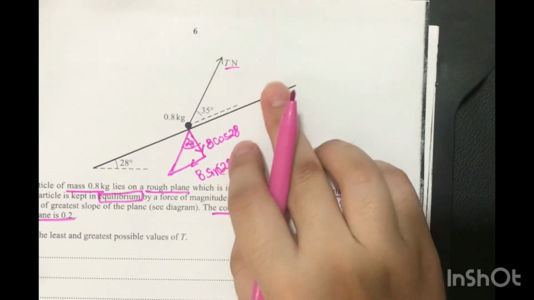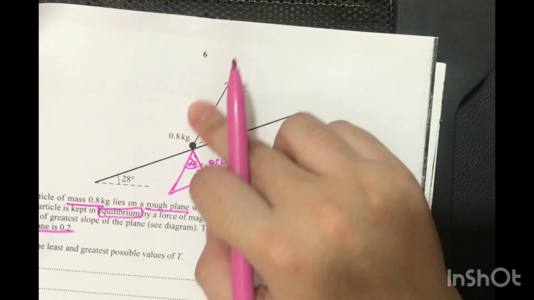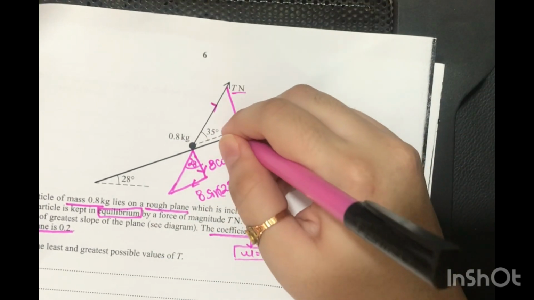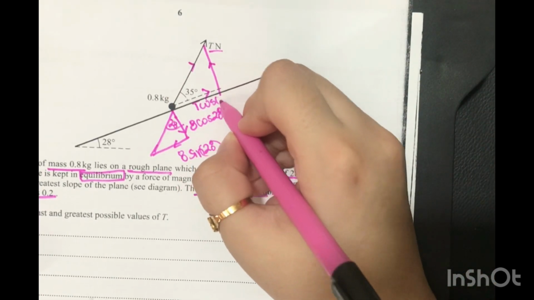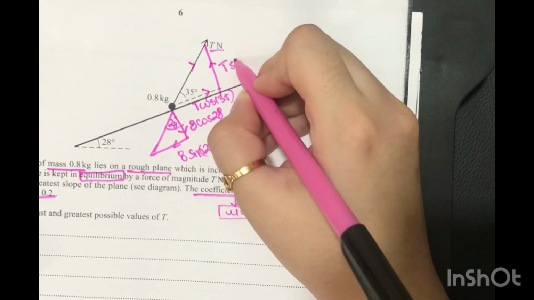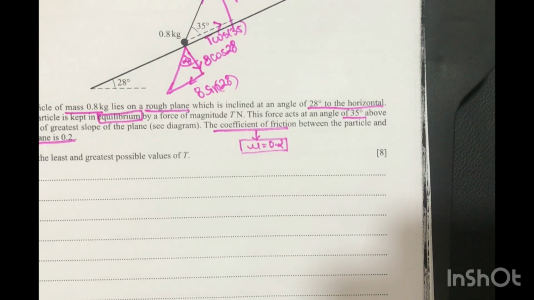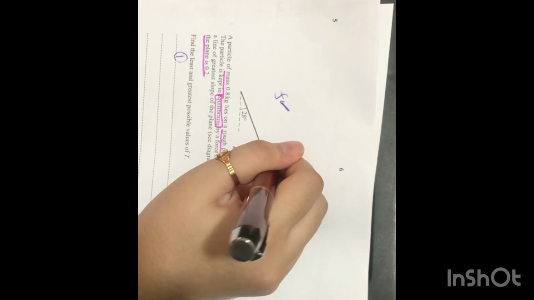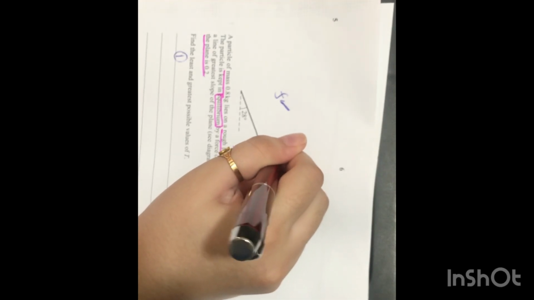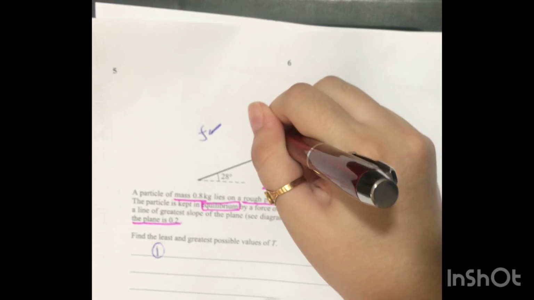So, let's also resolve this T newton force. It is acting in this direction. That means there will be a component along the slope and a perpendicular component. So this will become T cos 35 and this will become T sin 35. They've told us to find the least and greatest possible values of T. We also know that there is a normal reaction acting on this particle, which will be R.